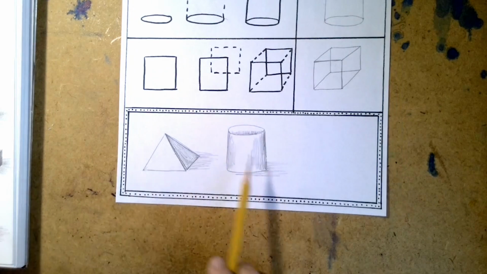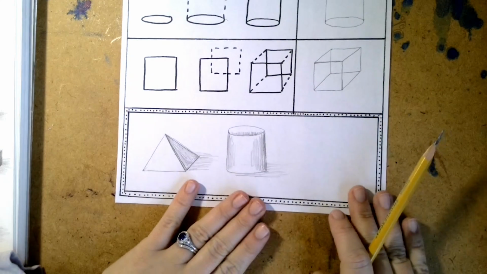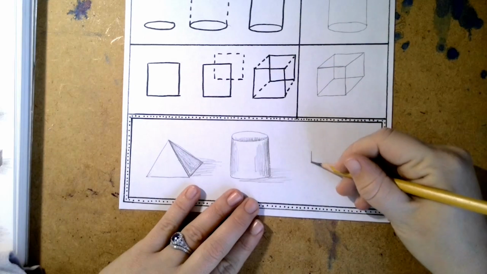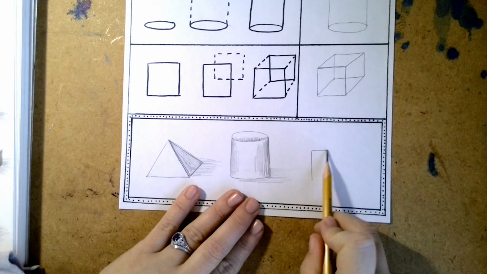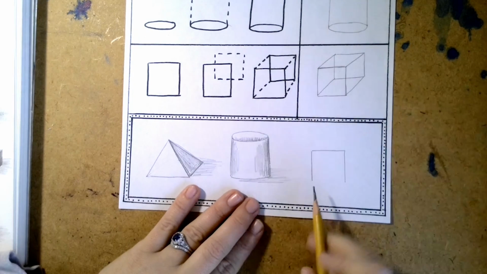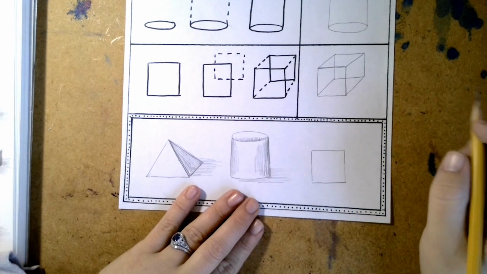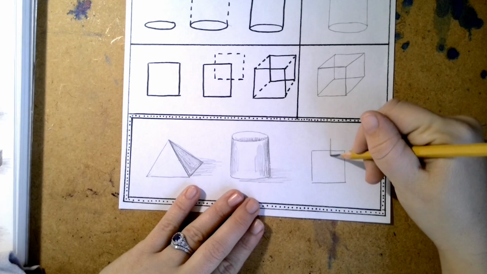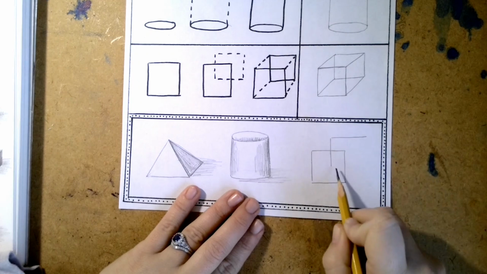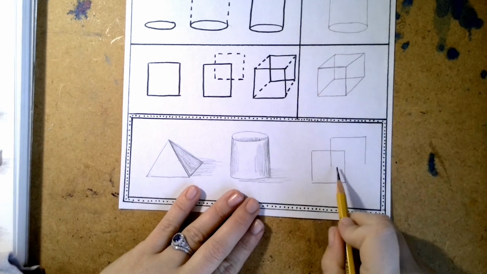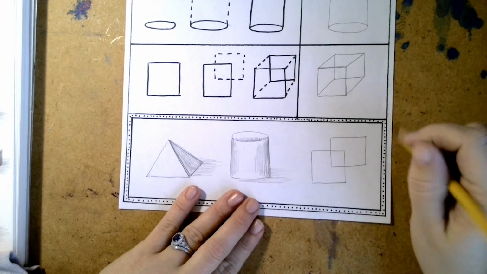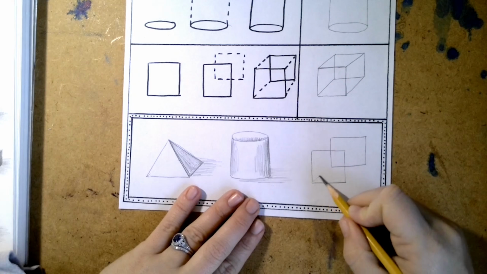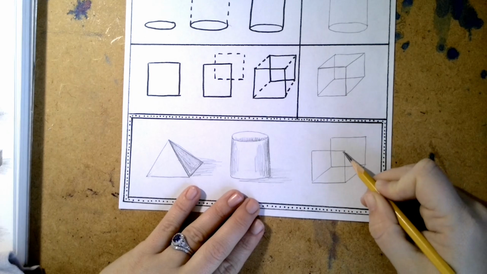And you guys can practice as much as you need to with this. Let's do our very last one. Let's do our cube. So we're going to start with our square. Down, across, down, across. Now, draw these next lines lightly, because you're going to be erasing many more. We'll go down, across, down, across. Now remember, you want it to be the same size, so if you got a little too big on that second one, that's okay. Try again. Now you're just going to connect your corners to the correct corner.